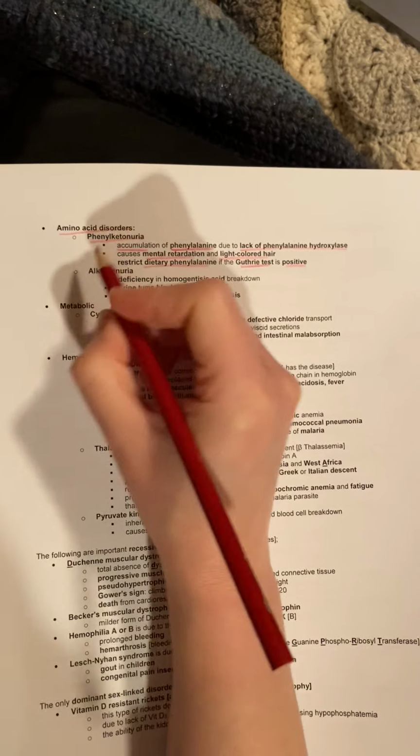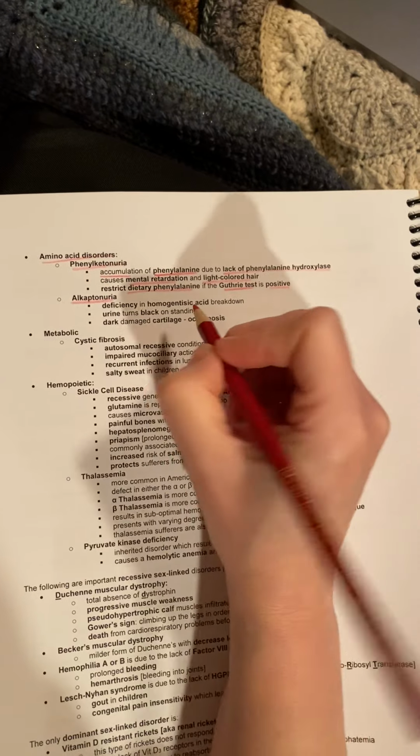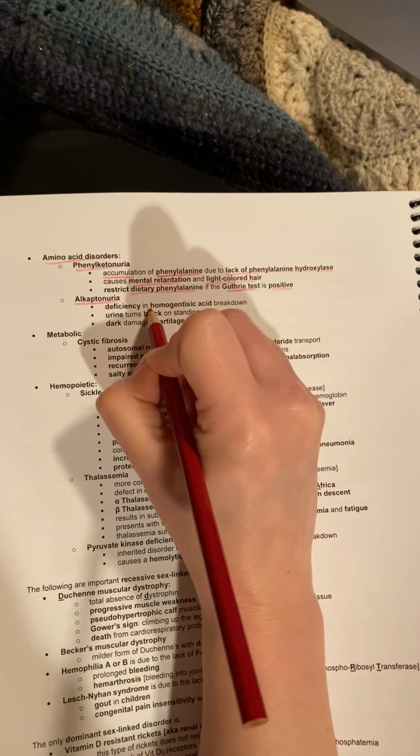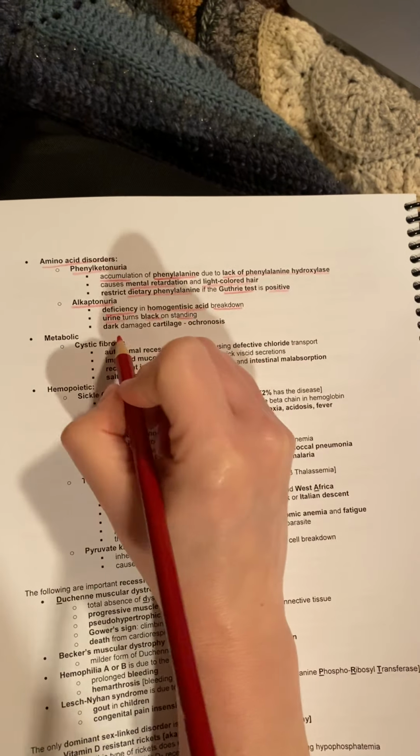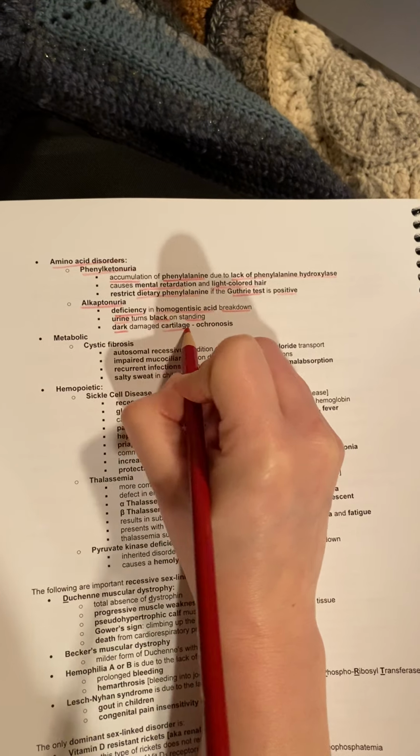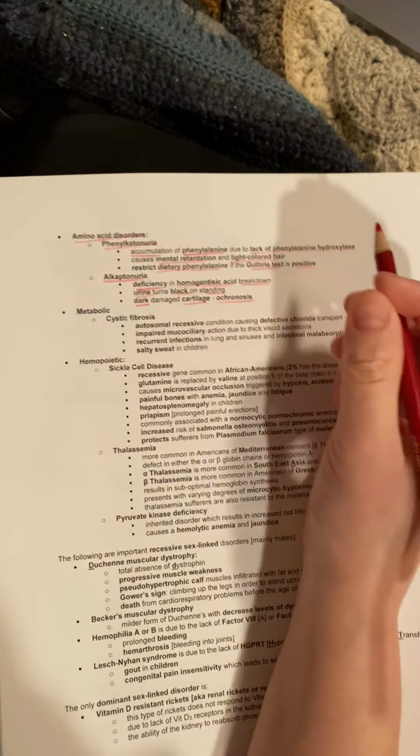Alkaptonuria. I don't remember hearing that one. Deficiency in homogentisic acid breakdown. The urine turns black on standing, and it darkens damaged cartilage, ochronosis.